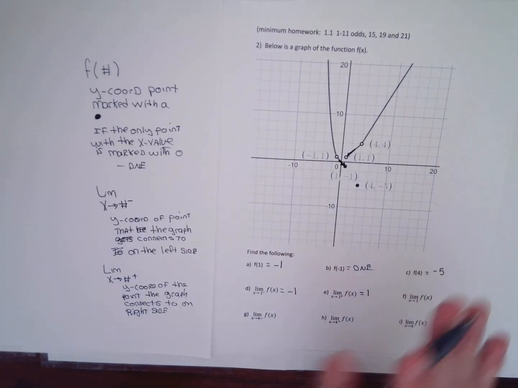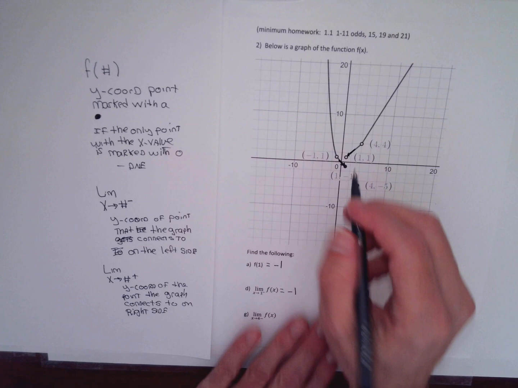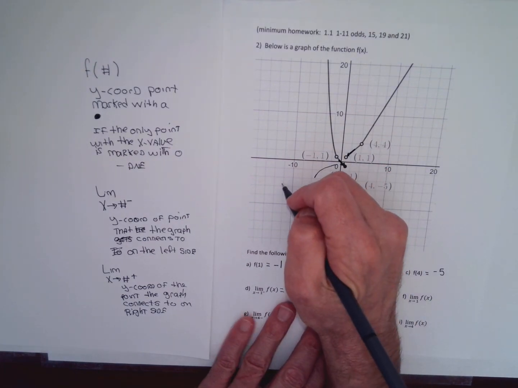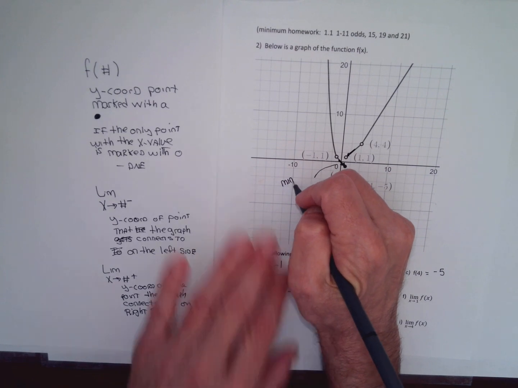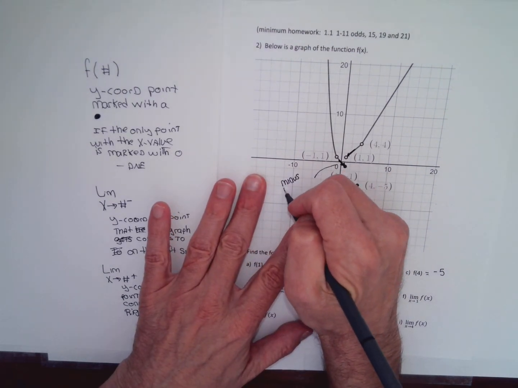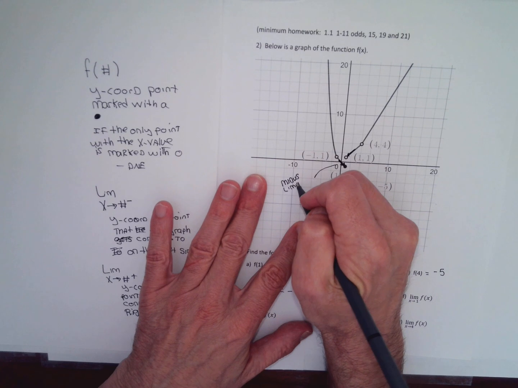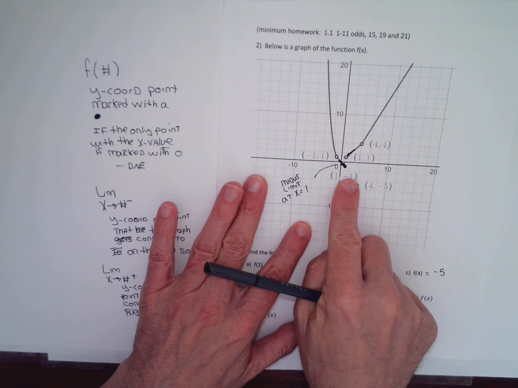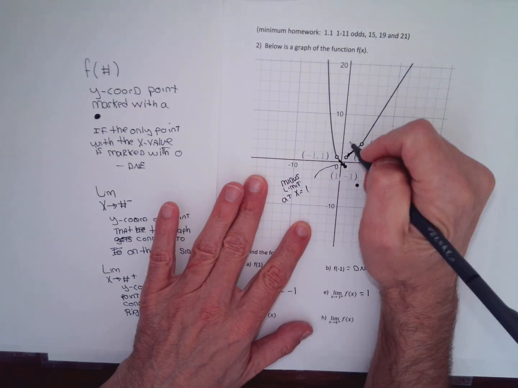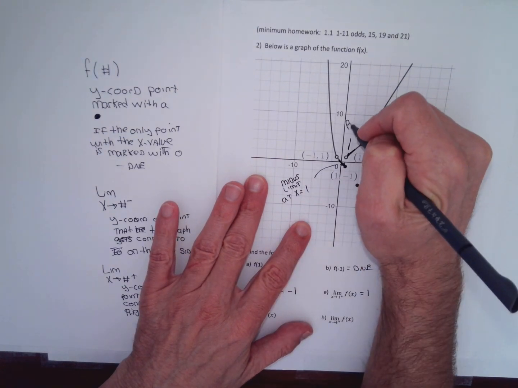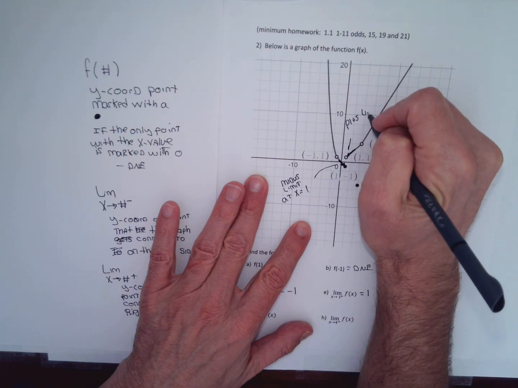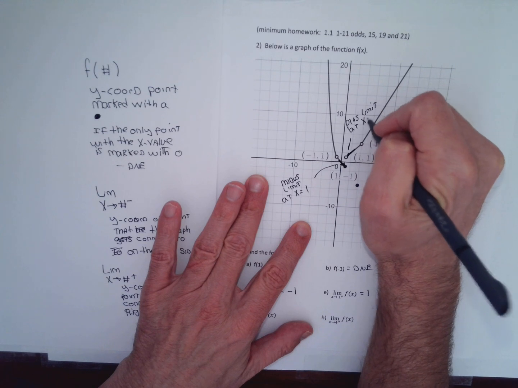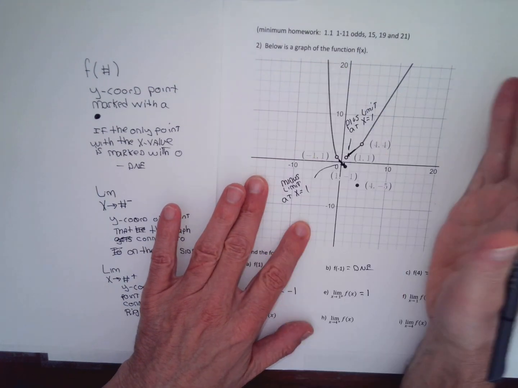I kind of stumbled through that a little bit. So we have a left half and a right half, and this is for the minus limit, because that is to the left of 1, and this point is for the plus limit at x equal 1, because that portion of the graph is to the right of 1.